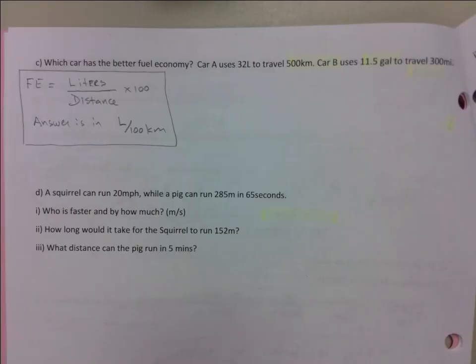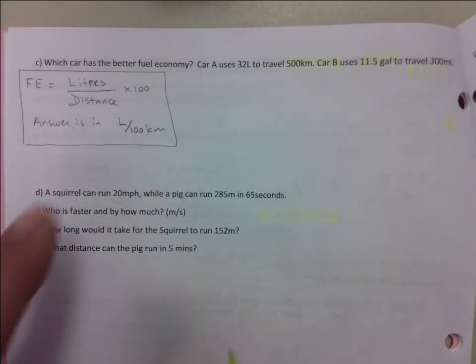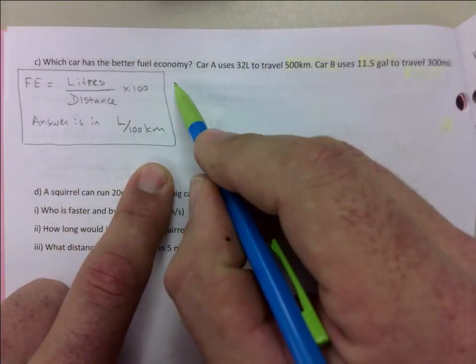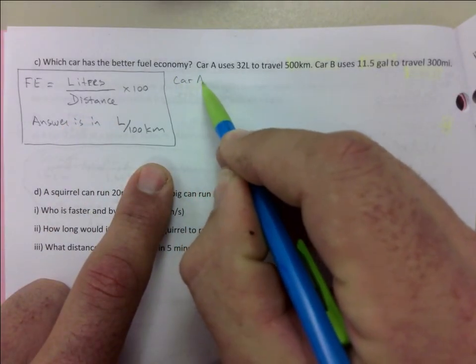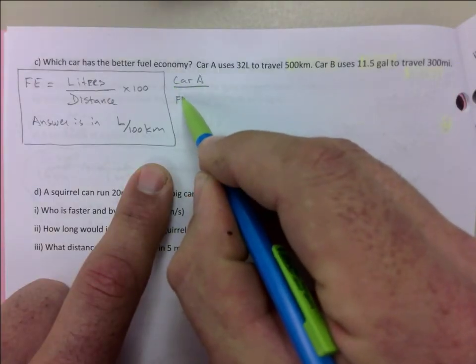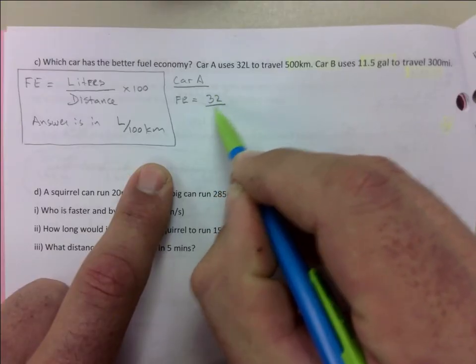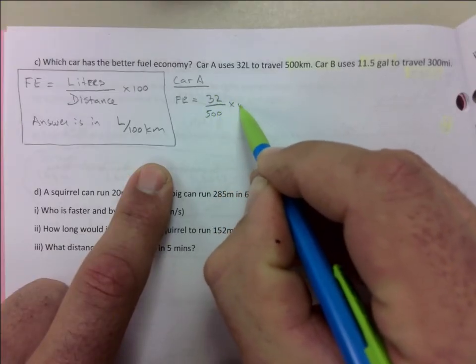So here we go. Car A uses 32 liters to travel 500 kilometers. Car B uses 11.5 gallons to travel 300 miles. Which one has the better fuel economy, right? So I'm going to ask you to use this to compare. Okay. So car A, the fuel economy would be 32 divided by 500 times 100.